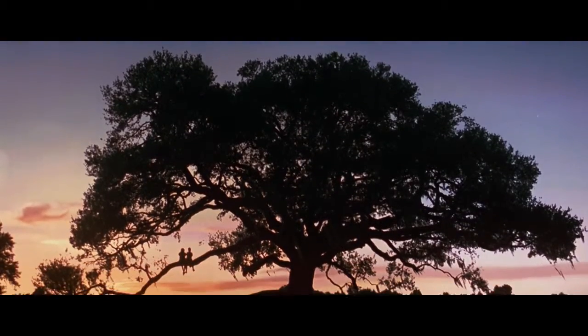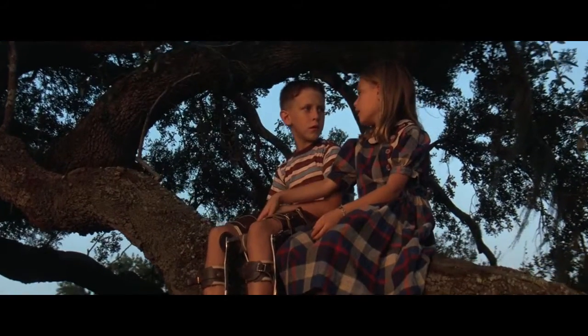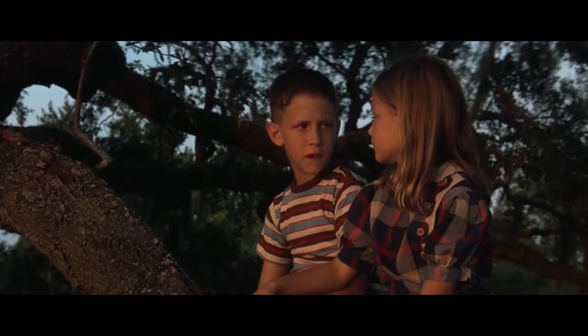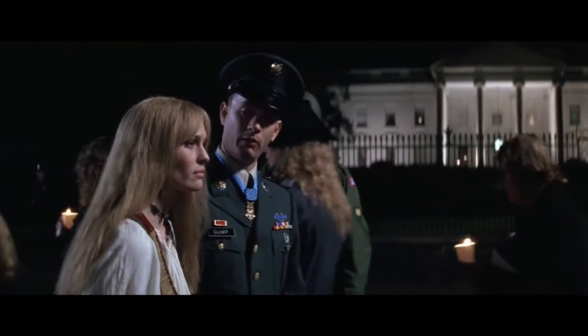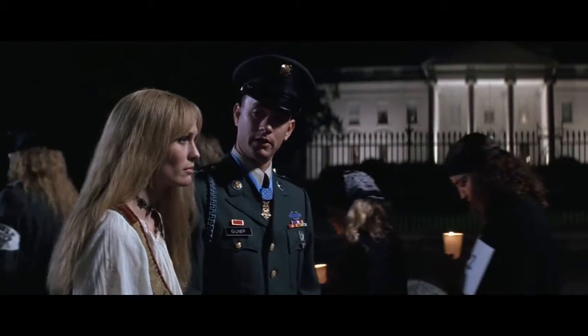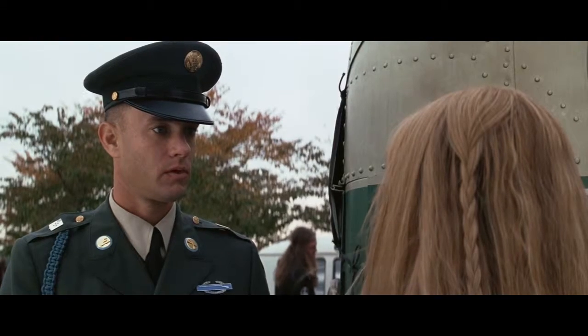Forrest and her are chilling on a tree. He mentions that his mum might get worried about him because it's getting late, and Jenny just asks him to stay a little bit longer, holds his hand, and he agrees to stay with her. And there's loads of scenes where Forrest basically says, I wanted to be your boyfriend. You're my girl.